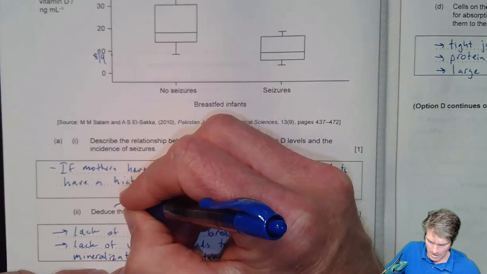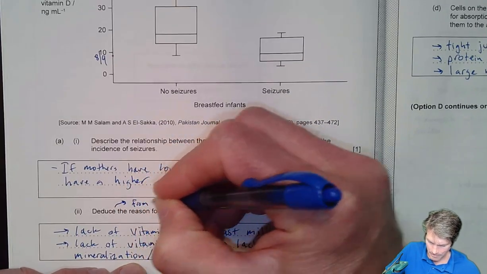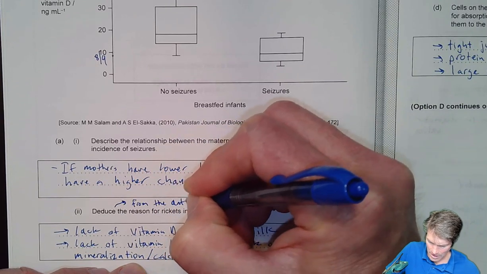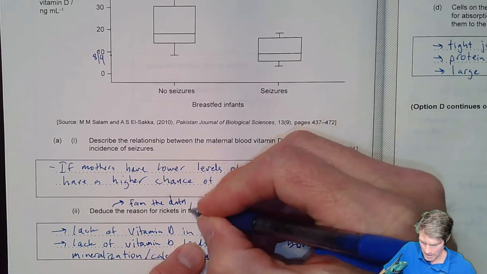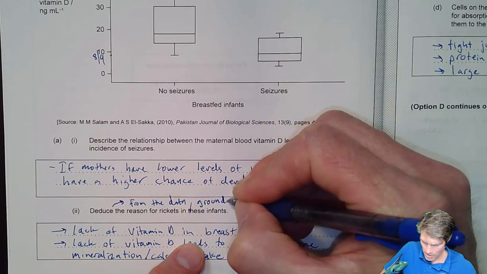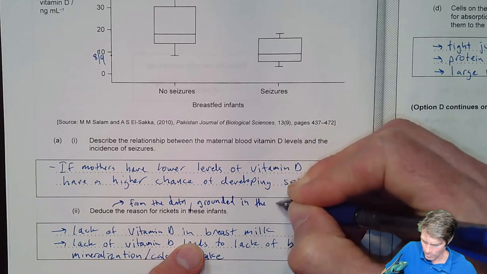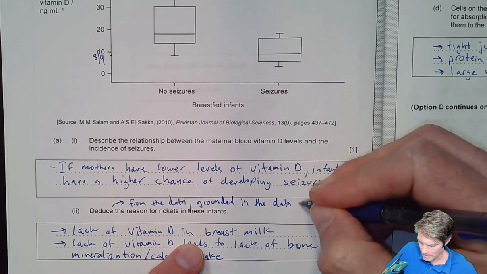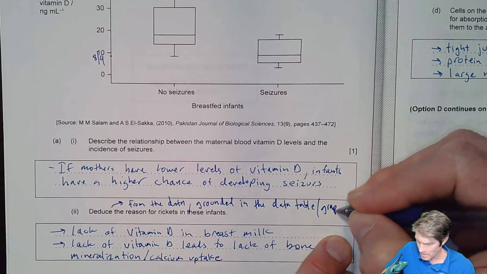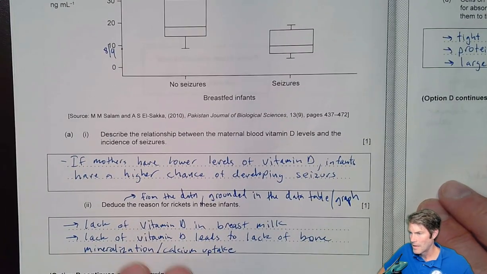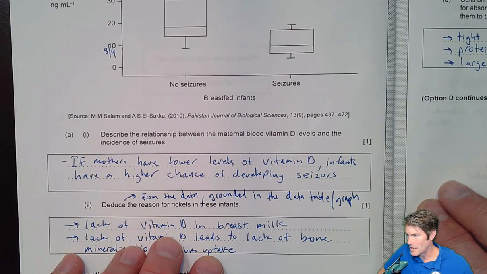Deduction means it's from the data. So you're looking at information and coming to an idea from that information. Okay, grounded in the data, from the data. Grounded in the data table, or data table or graph that they're showing you. All right, and not enough vitamin D leads to lack of bone mineralization, and calcium uptake.